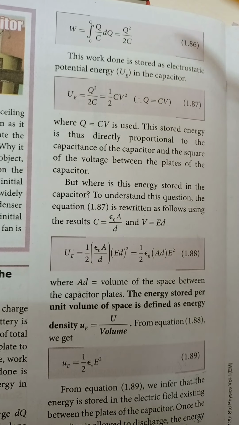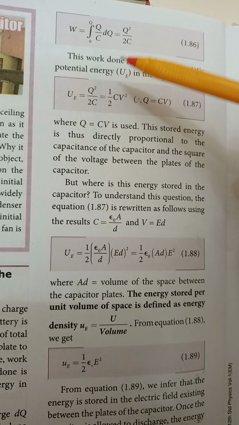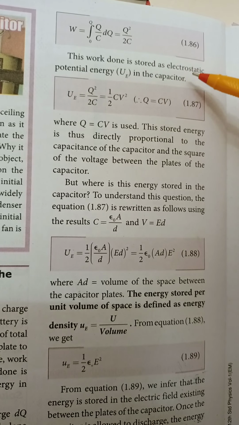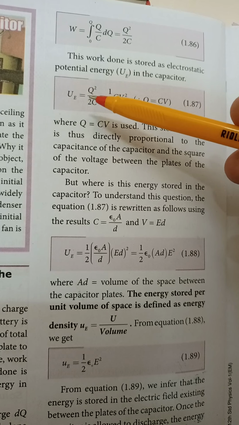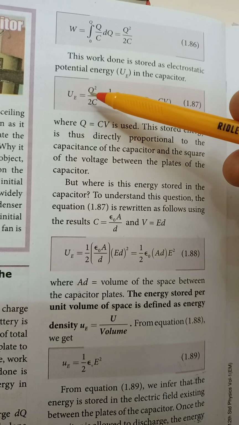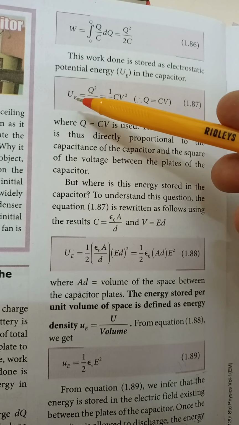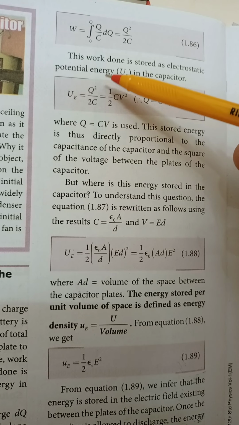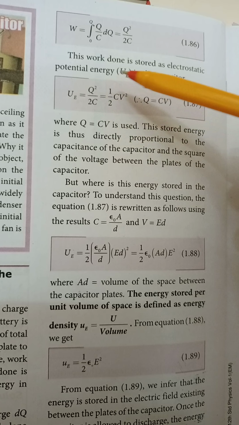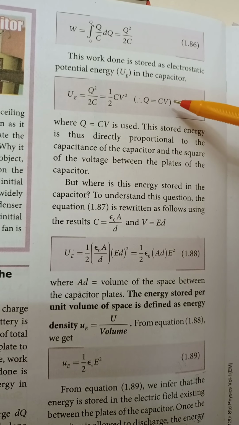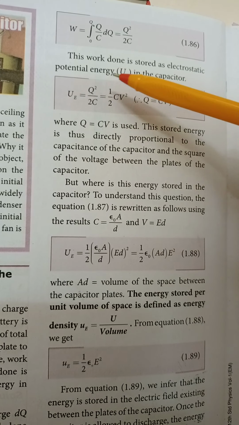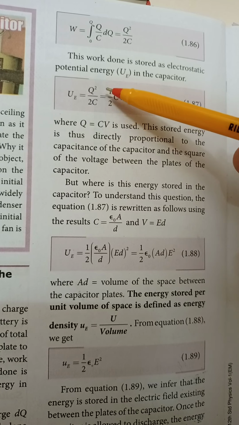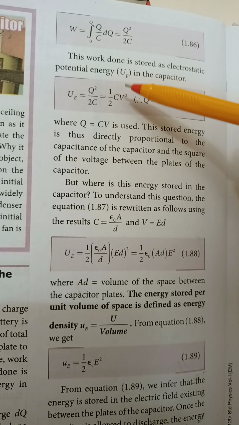This work done is stored as electrostatic potential energy UE in the capacitor. So what is the expression for electrostatic potential energy of a capacitor? The expression for electrostatic potential energy of a capacitor UE is equal to Q square by 2C. And you know Q is equal to CV. So instead of Q, if you substitute CV in this expression, the above expression will also become half CV square.